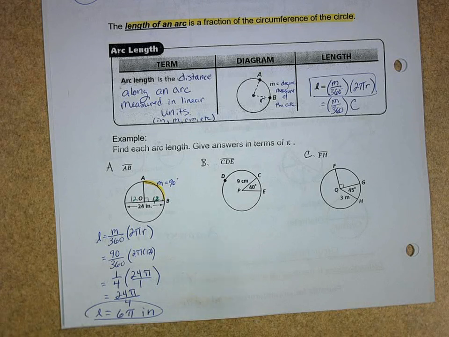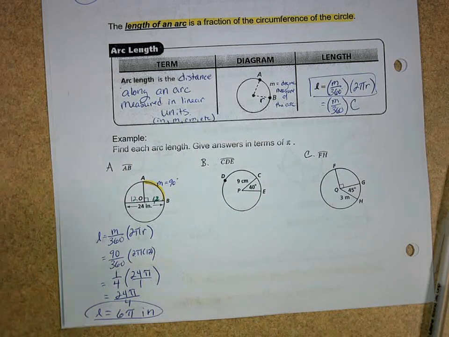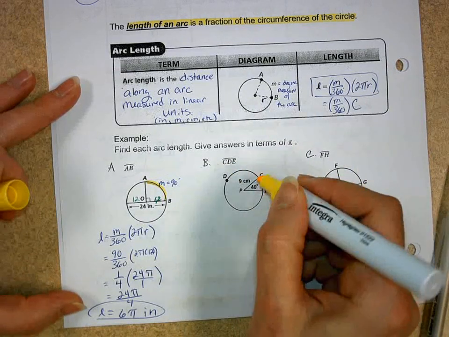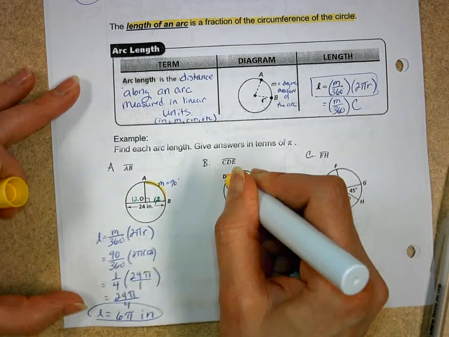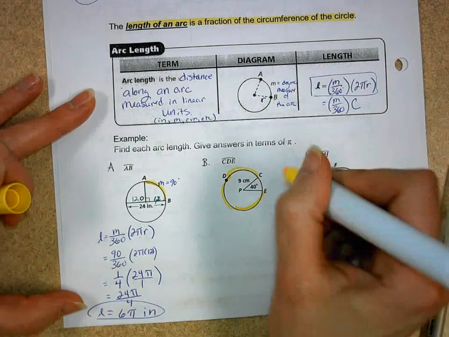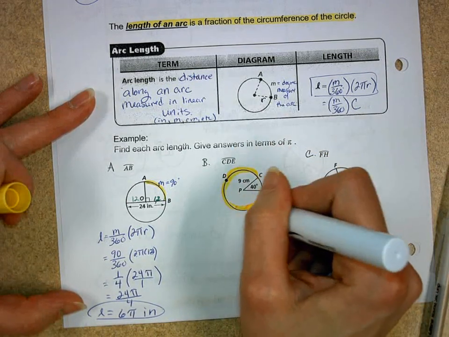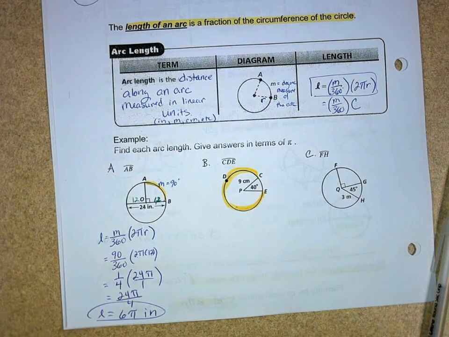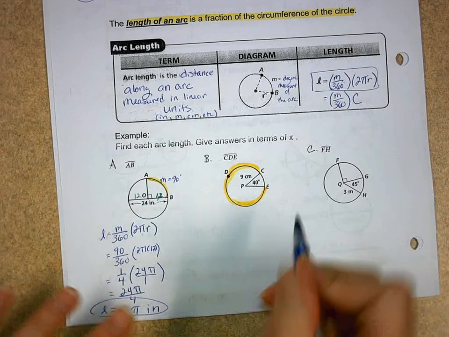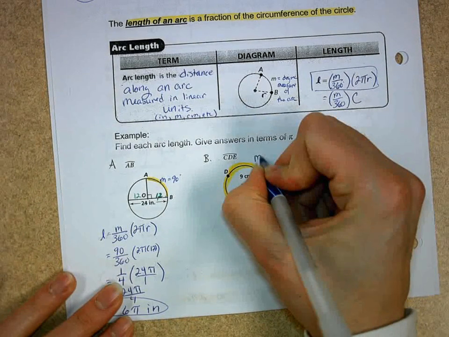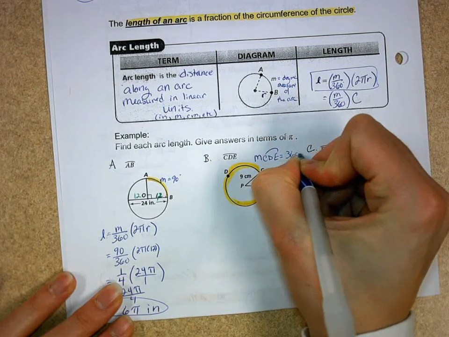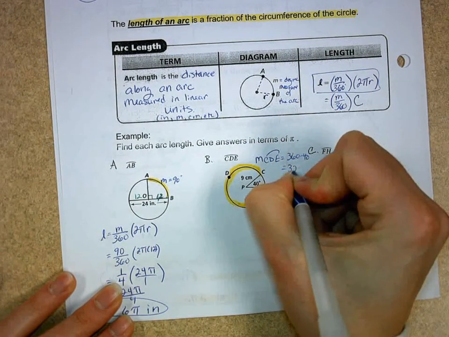All right, now we're going to do the next one. I want to find the arc length of arc CDE. So I start at C, I go to D, I end where? At E. I'm going this way this time. Notice, not arc CE, the sweet little one that's 40 degrees. How do I find the degree measure of arc CDE? Well, the degree measure of arc CDE is just going to be 360 minus 40. It's going to be 320 degrees.